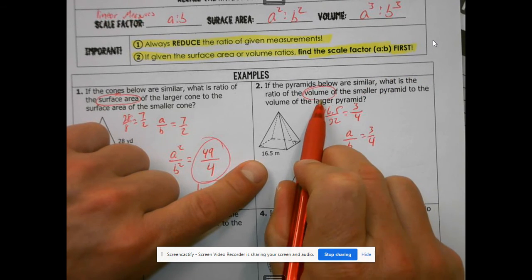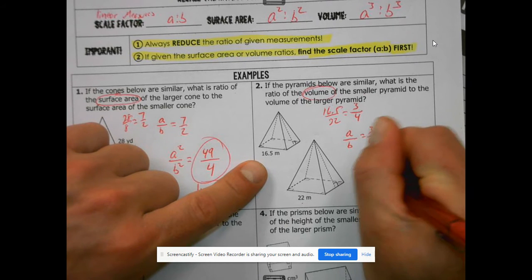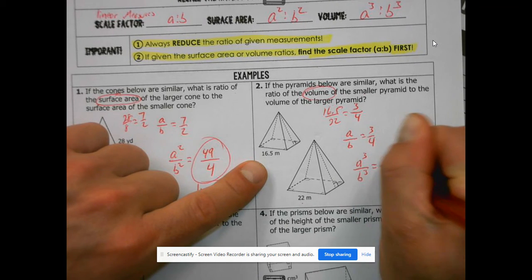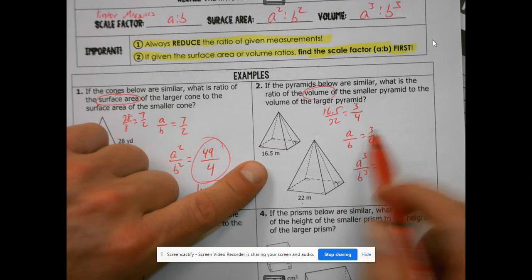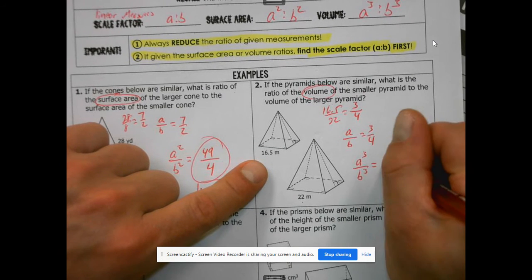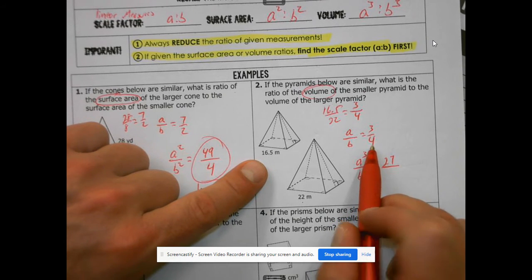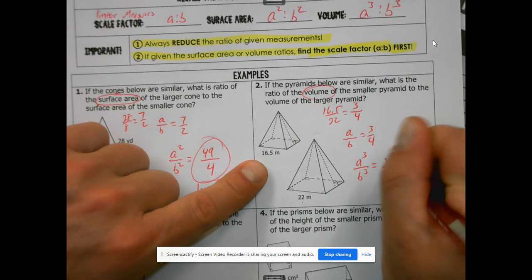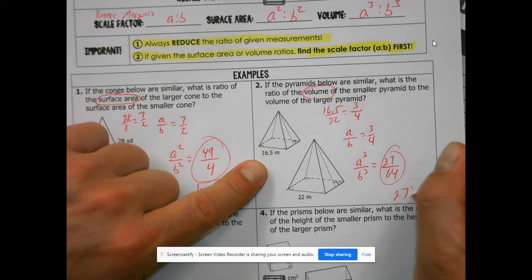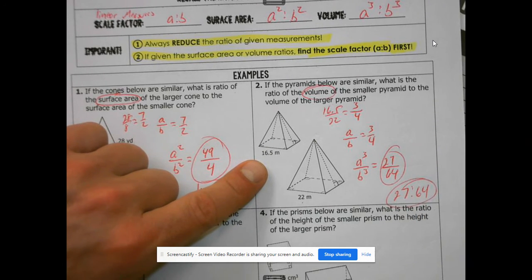I want volume. I want A cubed to B cubed. 3 cubed, 3 times 3 times 3, is 27. 4 times 4 times 4, or 4 cubed, is 64. That is your answer. You can also write it as 27 to 64. They both work.